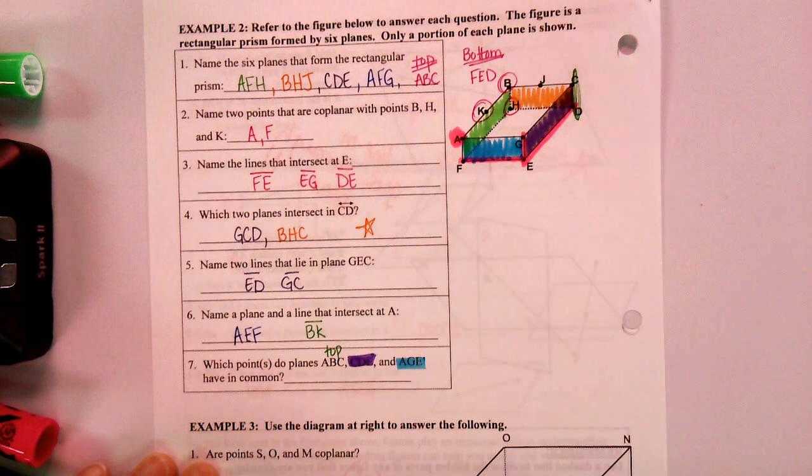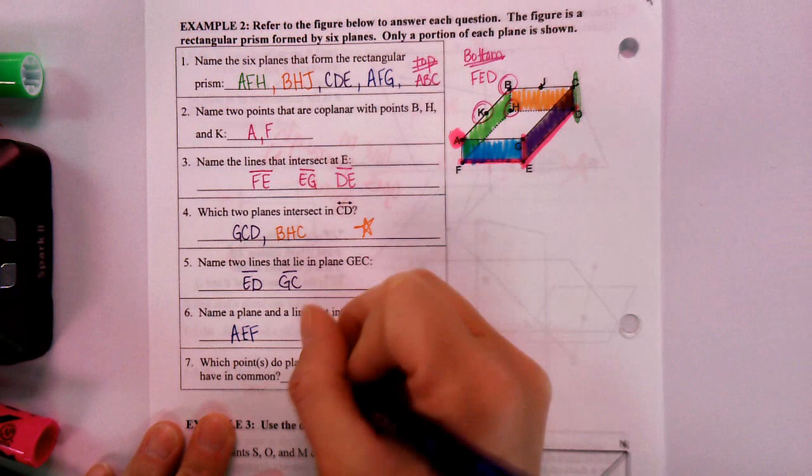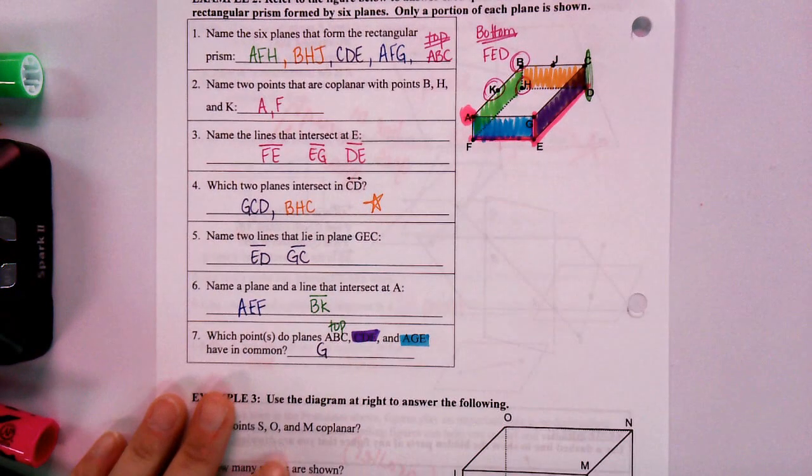What do they all have in common? The top, the purple, and the blue. They don't have A. No. They all have G. There it is, G. So purple and blue are here, and then the top, G is the only thing that everything touches. Does that make sense? Lots of visualization. A lot of my notes and reviews will be color-coded like this because I am very visual.